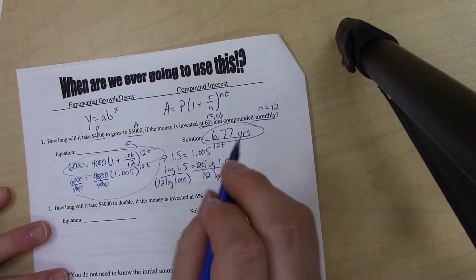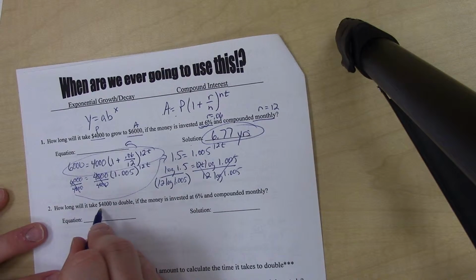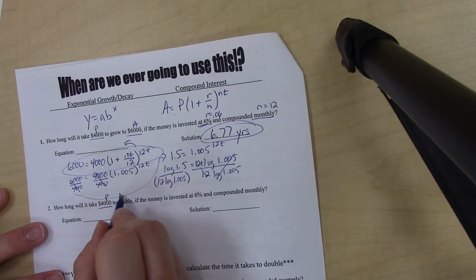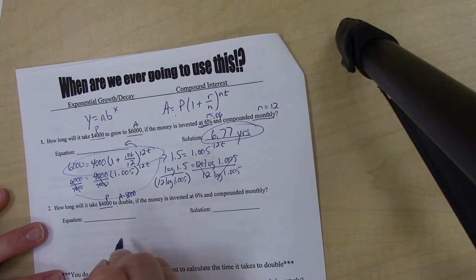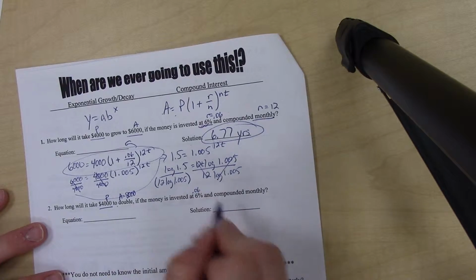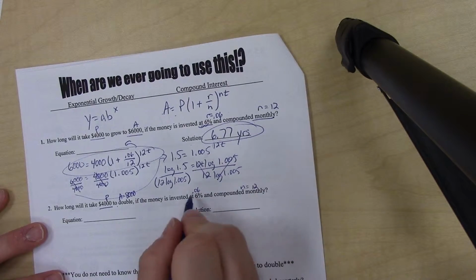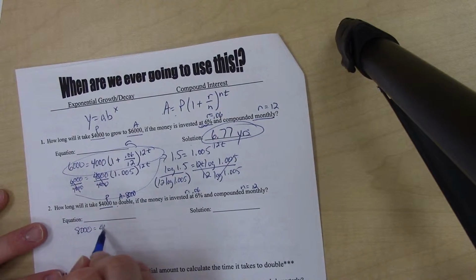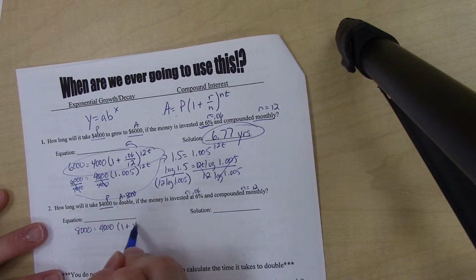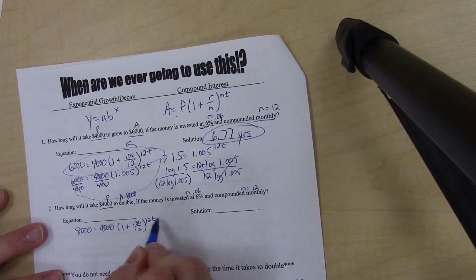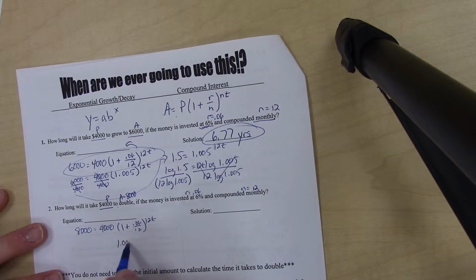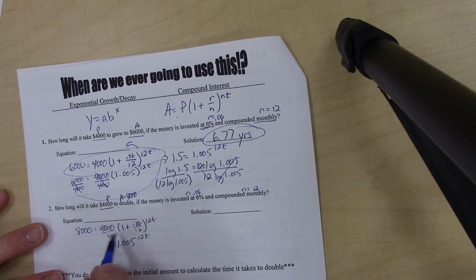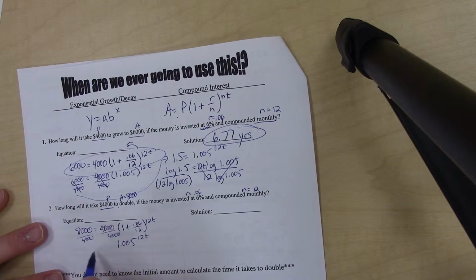Okay. Same question. How long will it take 4,000 principal to double, which means my A is double that, 8,000, if the rate is 0.06 and it's compounded monthly? Same kind of thing. We're going to set up the same problem. 8,000 equals 4,000 times 1 plus 0.06 over 12 to the 12t. I already know that that's 1.005. I also know I have to divide both sides by this 4,000. So I get 2 equals.